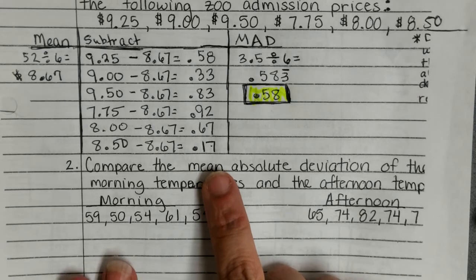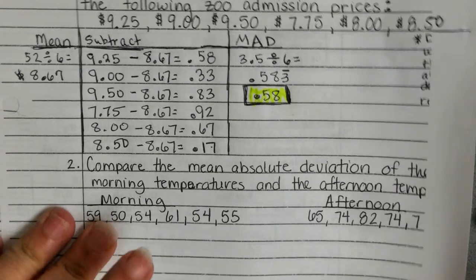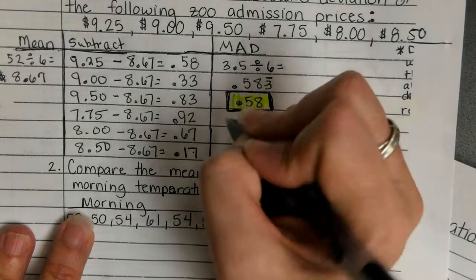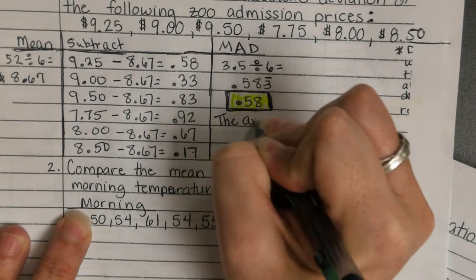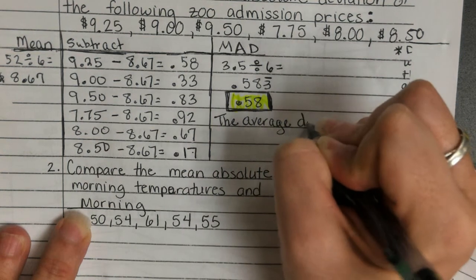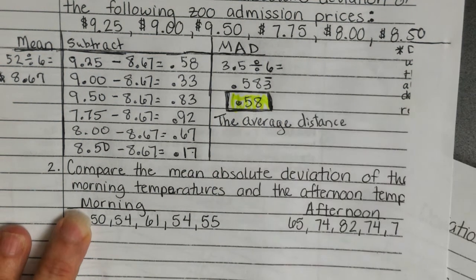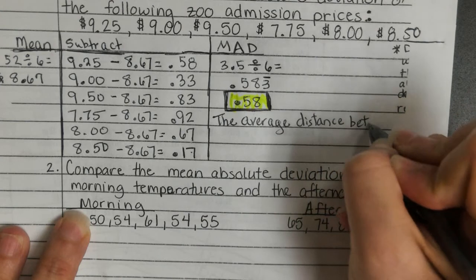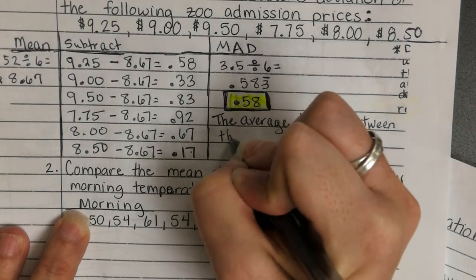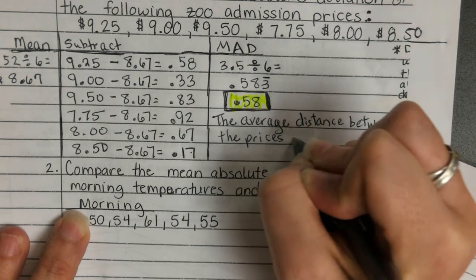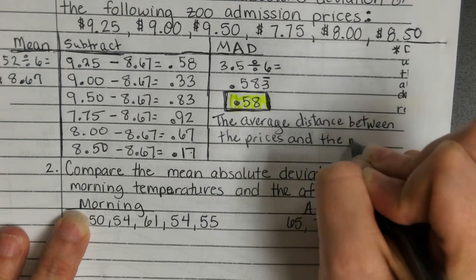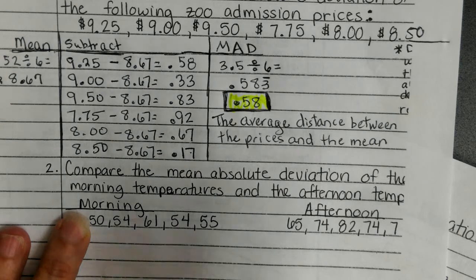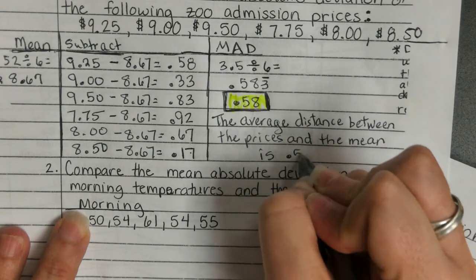Now, the last part is to write a sentence or a statement about it. And this is the statement that Ms. Sawyer used. It says the average distance between the prices and the mean, because these are your prices, these are your mean, is 0.58 or 58 cents.